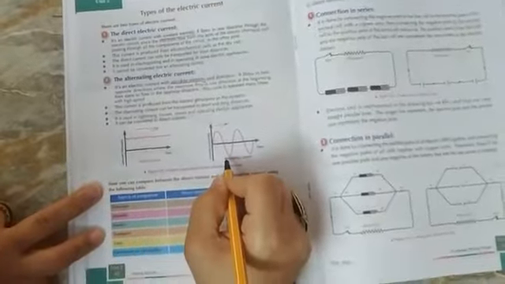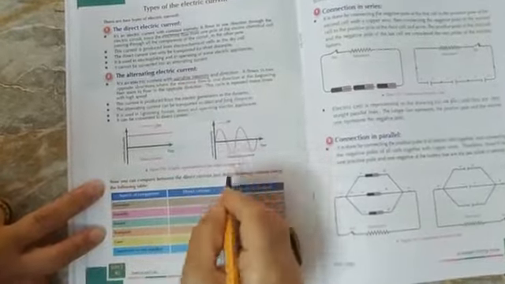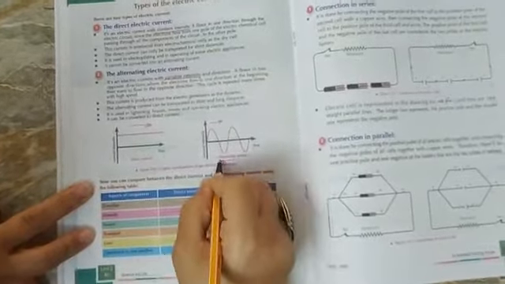But alternating current has variable intensity. That means it starts to increase from 0 to maximum value, then decreases to 0 again in one direction. Then it increases to maximum value but in the opposite direction, then decreases to 0 and so on. So alternating current has two directions and variable intensity. This is the definition of each one of them.